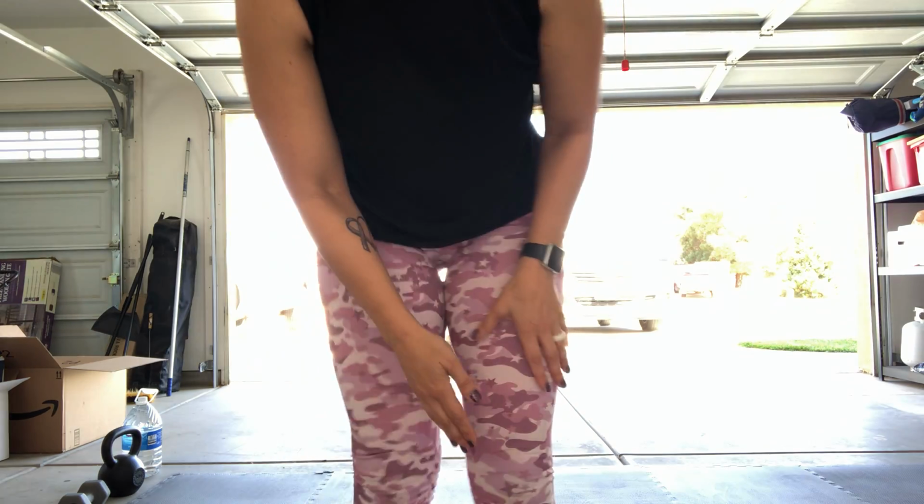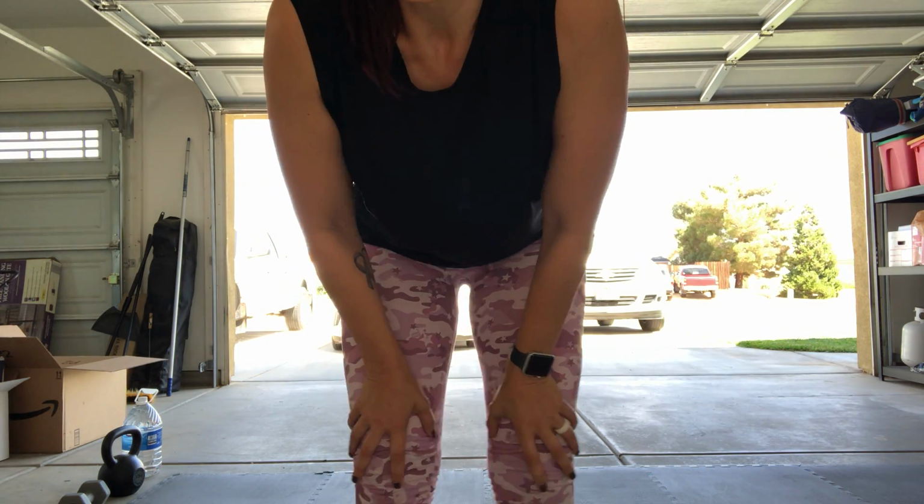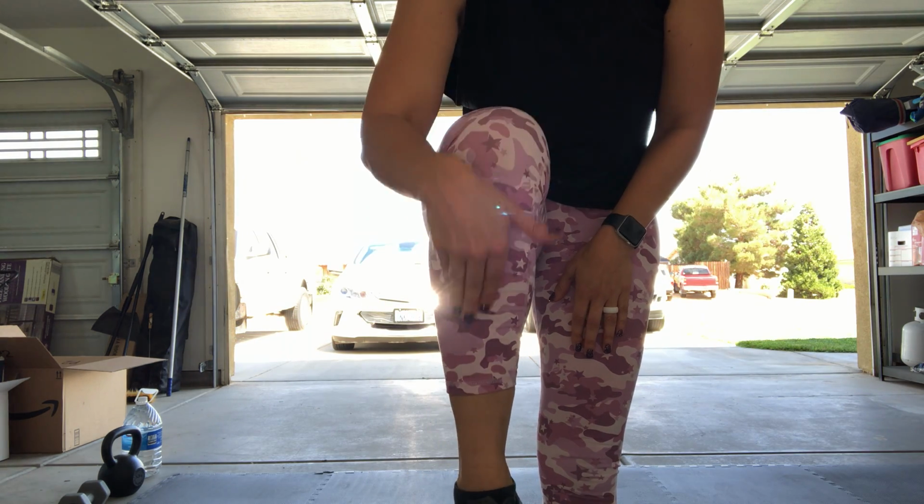And then finishing up with the front, these are your shin muscles. This front part of your leg is called your shin. You may have heard people say, when I run, I get shin splints, okay? This is the area that they are talking about. It's that front of your leg, okay?